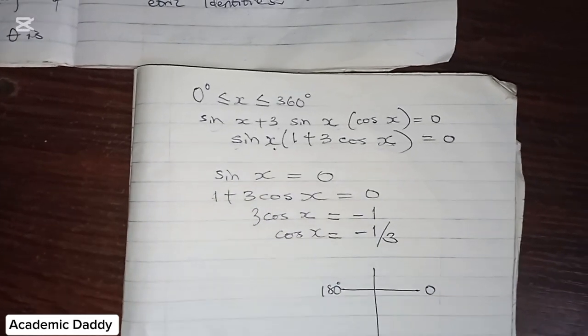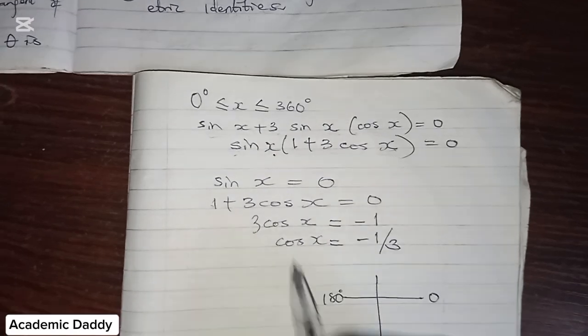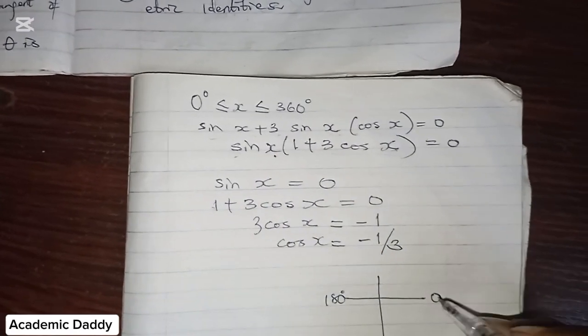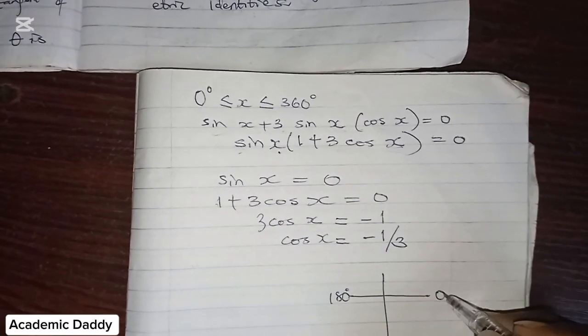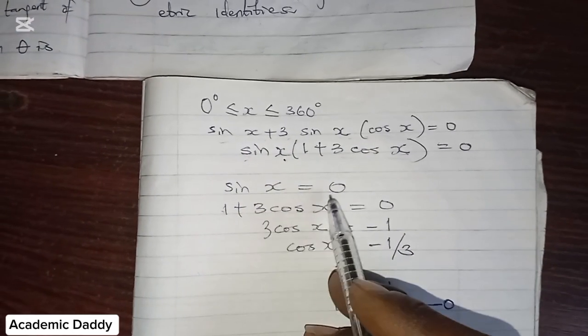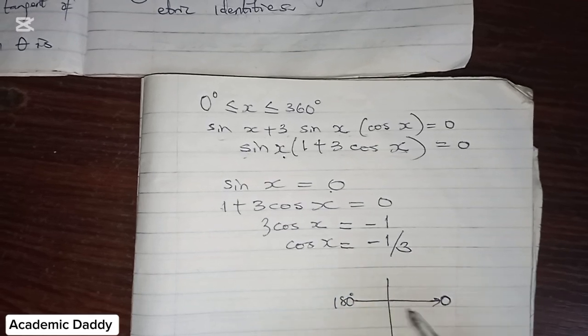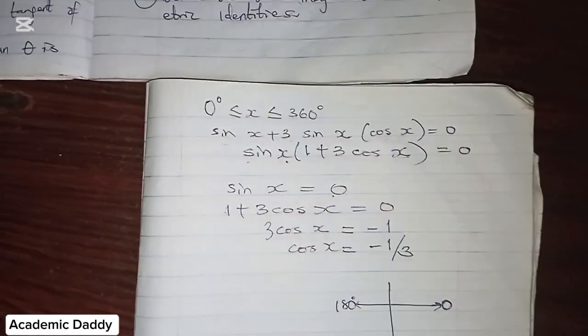180 degrees. So when I have sine x equal to 0, when I have sine of anything equal to 0, on the right hand side is 0 and on the left hand side is also 0.